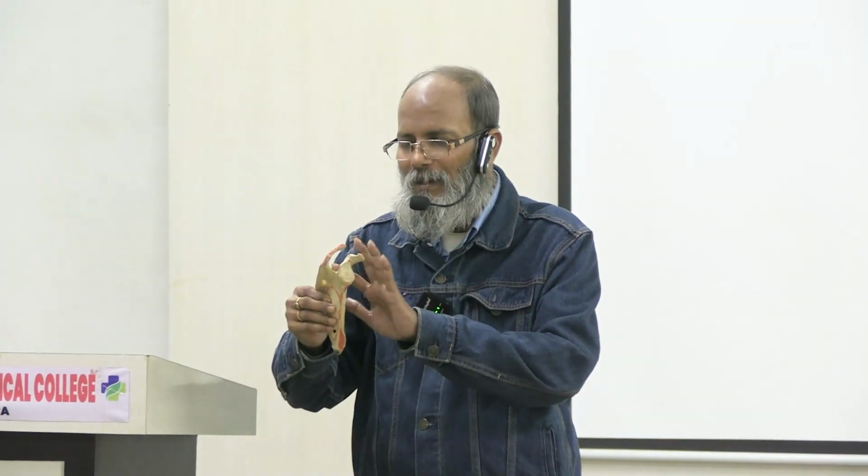Is it alright? The scapula is described as a flat, irregular bone. It has 3 borders, 3 angles, 2 surfaces, and 3 processes: the spinous process, acromion process, and coracoid process. This one is its upper border. This is the vertebral border, and this is the lateral border.